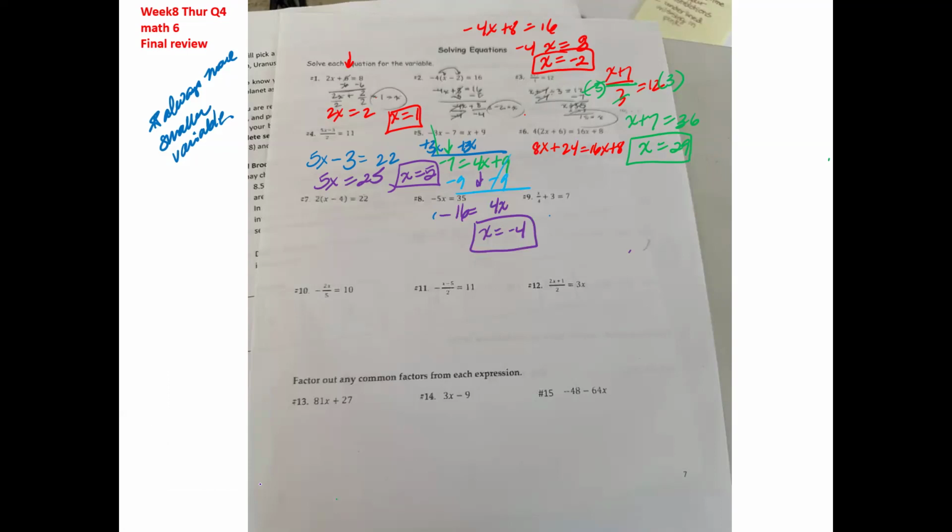Hold on, wait, I'm not set up yet. That's okay. You set it up and then let me know when you're ready, okay? Okay. Take your time. So which one is smaller?